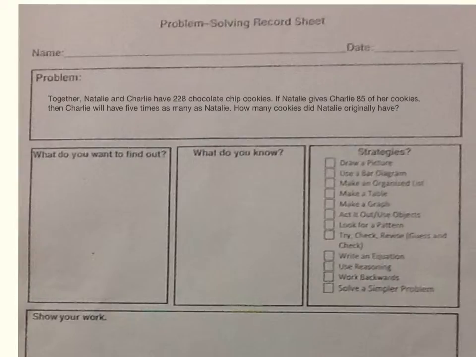Using my problem-solving record sheet, I'm first going to identify what it is that I'm trying to solve, or what I want to find out. And that's easy. If I go back to my problem, I can find my interrogative sentence or my question mark, and I see that I'm trying to find out how many cookies Natalie originally had.